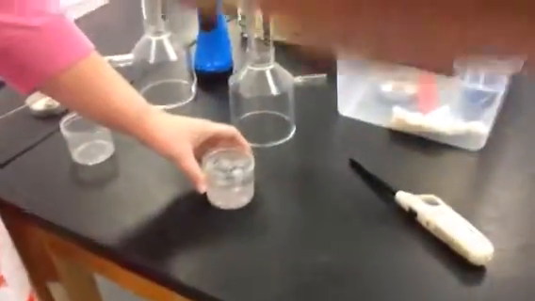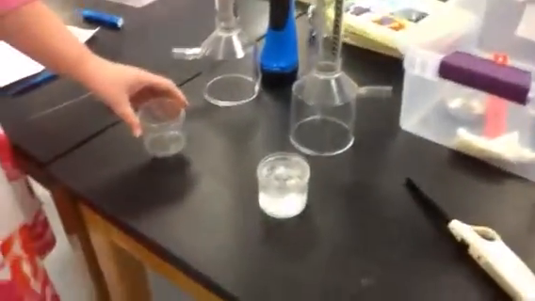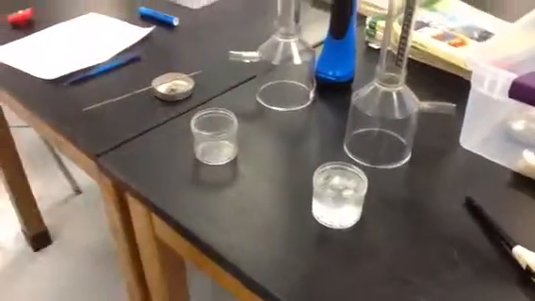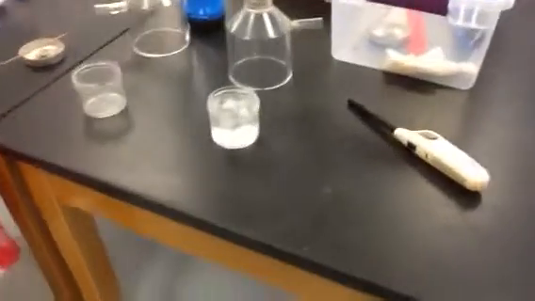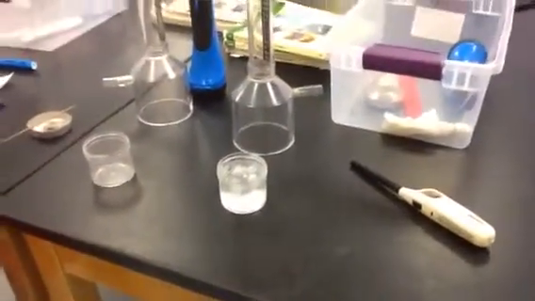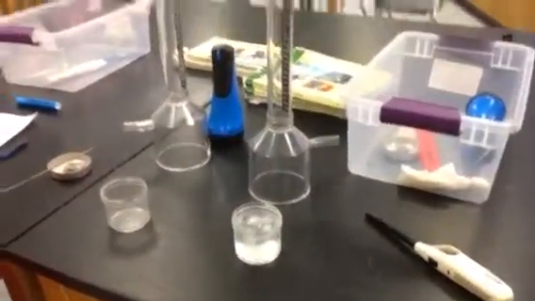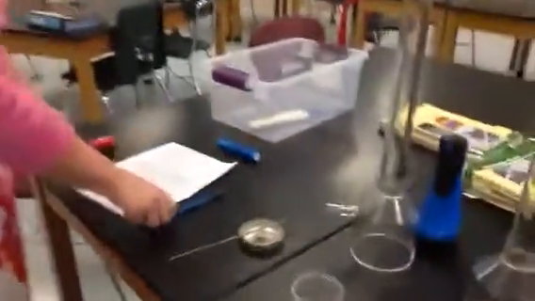So right here we have a cold surface. We've got some icy water, and in this cup we're going to actually put some very warm water in. You can see we have a hot pot over here heating some water. And so those are our two different surfaces. We've got a cold surface and a warm surface. So what's going to happen to the temperature of the air, and how is the temperature going to affect the way the air moves? So I'm going to write a hypothesis for that.